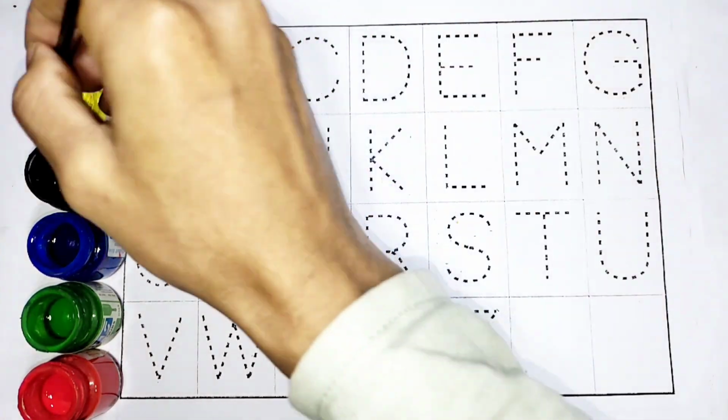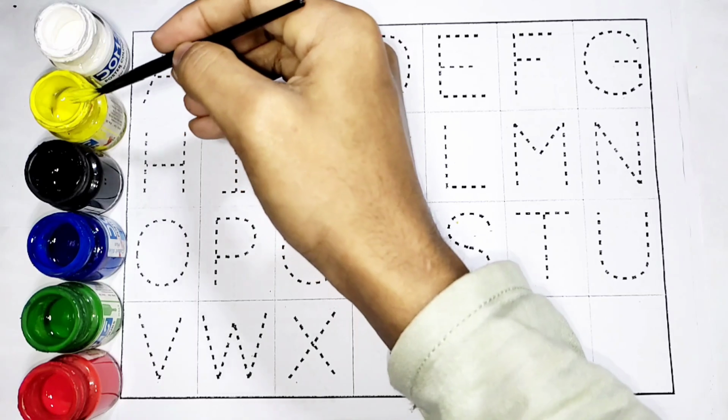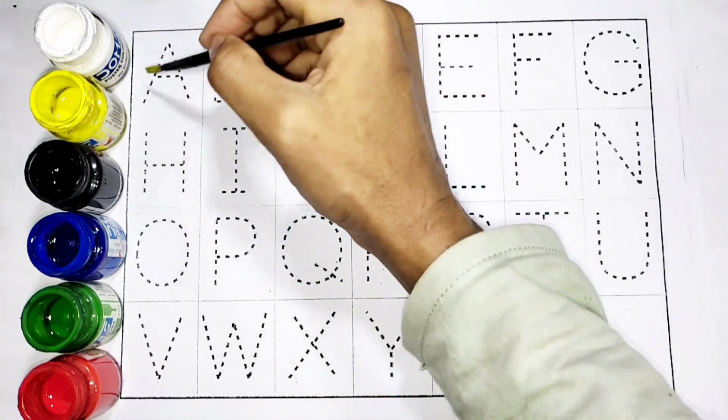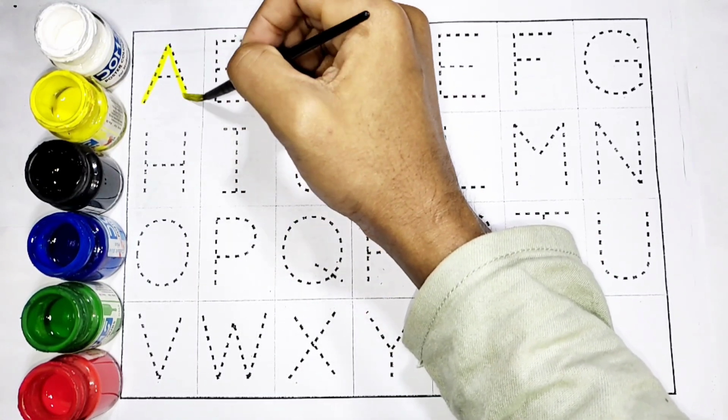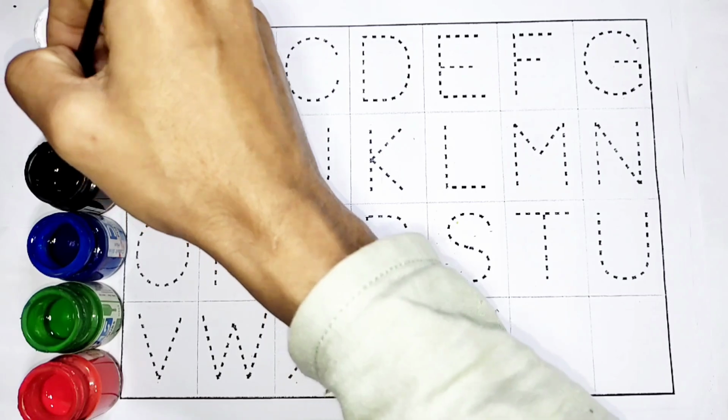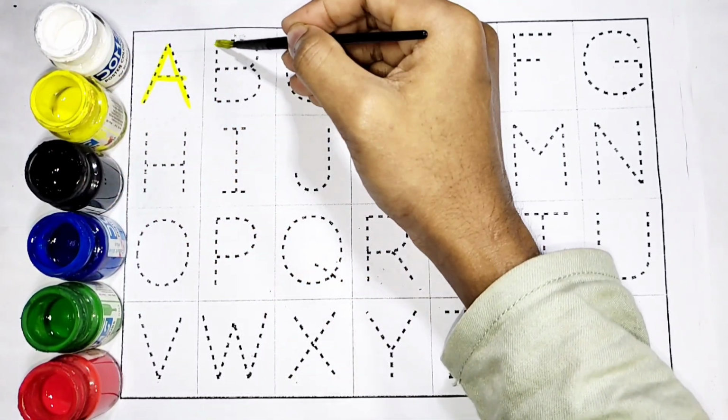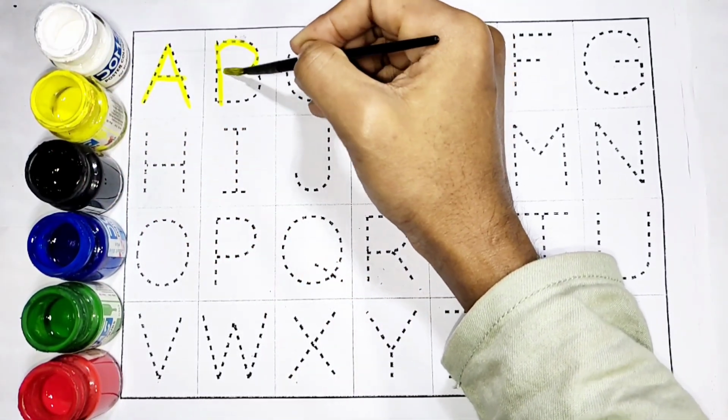Kids, now we're coloring and drawing alphabets A to Z. First we are using the color of yellow, and now we draw the capital letter alphabet A. A for apple, A for ant. And the next one is B. B for ball, B for bat.